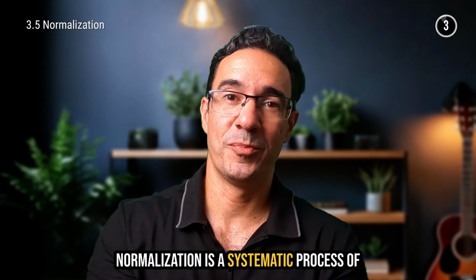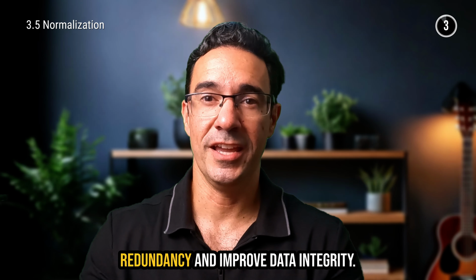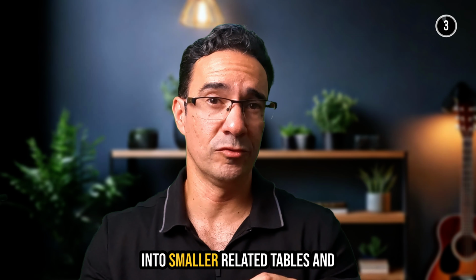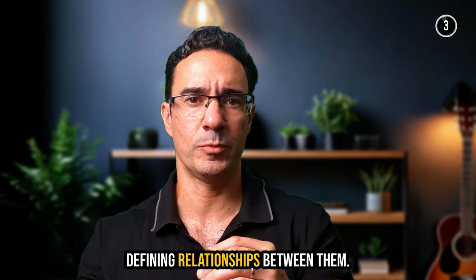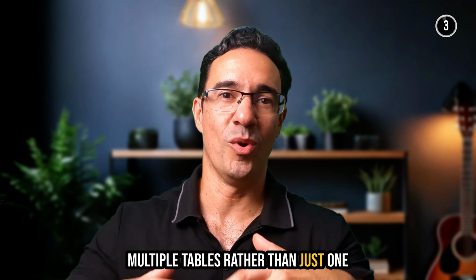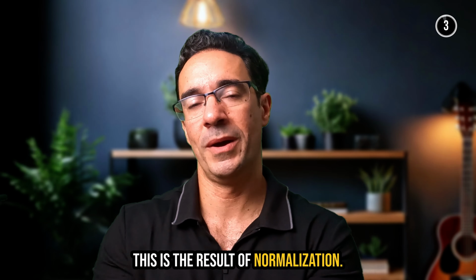Normalization is a systematic process of organizing database tables to minimize data redundancy and improve data integrity. It involves dividing large tables into smaller, related tables and defining relationships between them. Notice that our bookstore schema has multiple tables rather than just one giant table containing all information. This is a result of normalization.